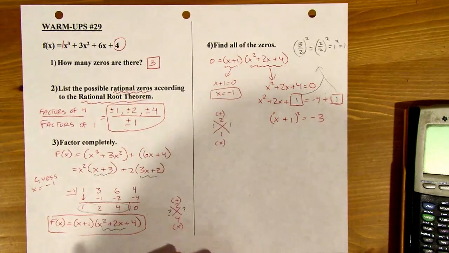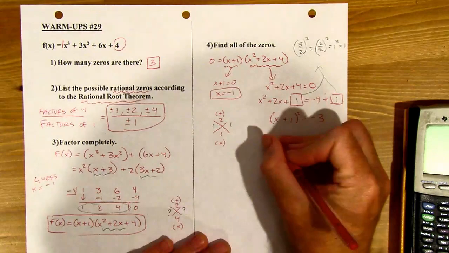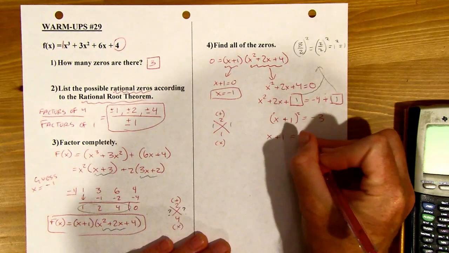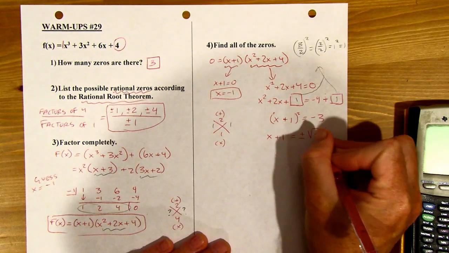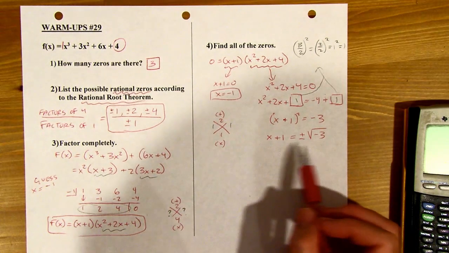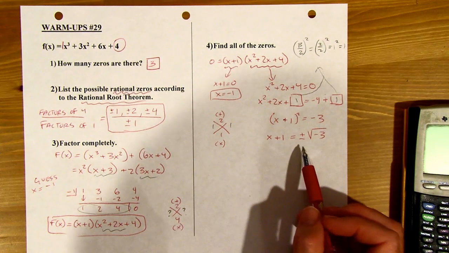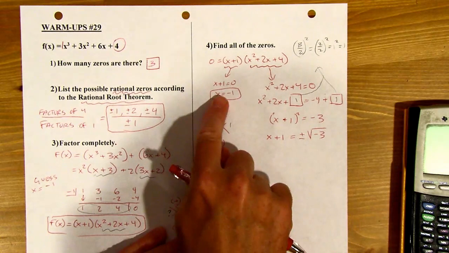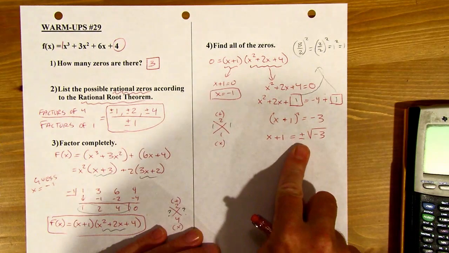And now I can take the square root of both sides of the equation. So when you do that, don't forget the plus and minus. Plus or minus. There's a positive and a negative root. If you don't put that in, then we've only got 1 zero over here. But we know we're going to have 3 zeros. So there's going to be 1 here, and there's going to be 2 here because I have the plus minus.